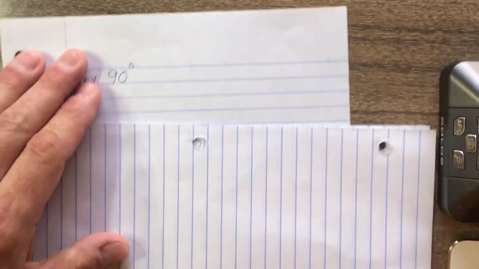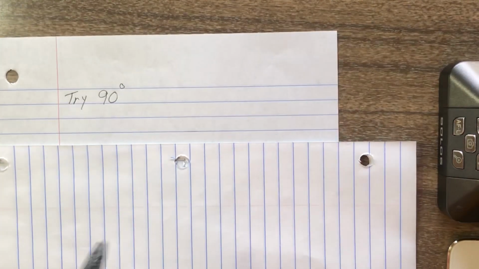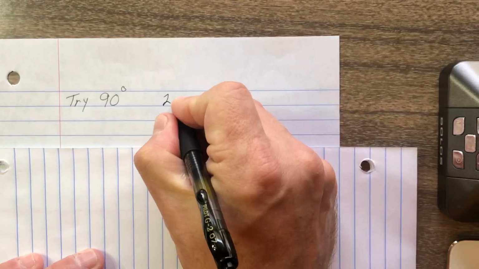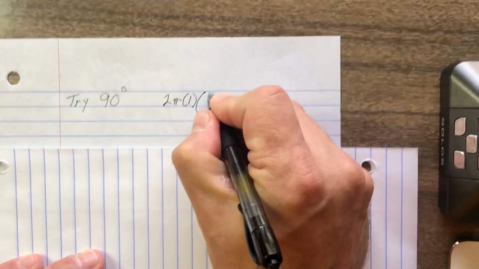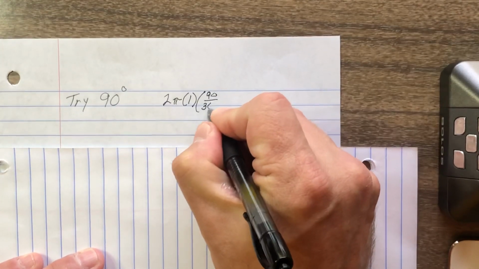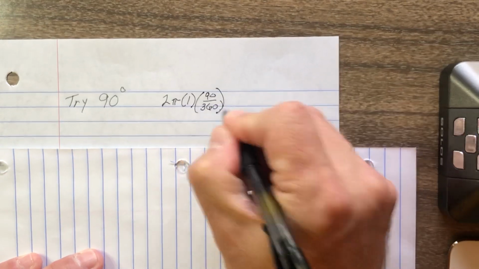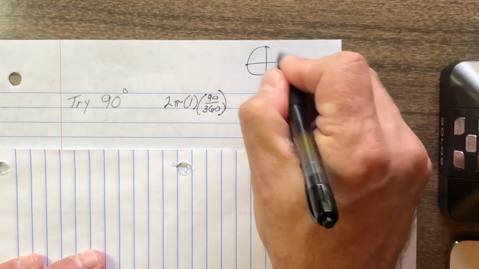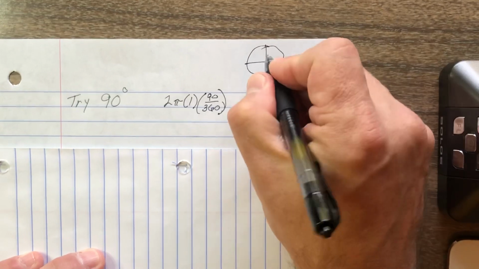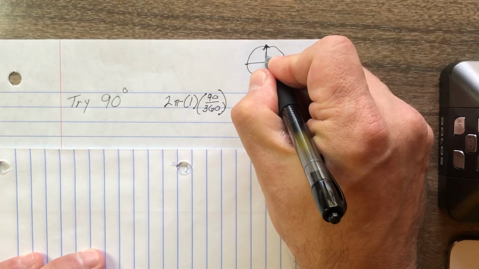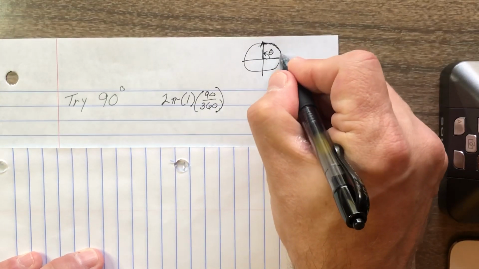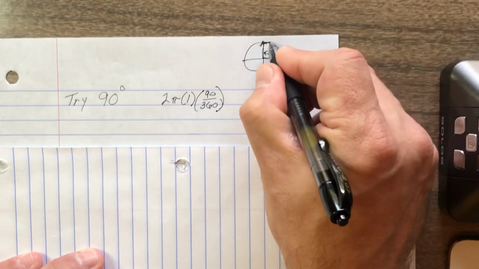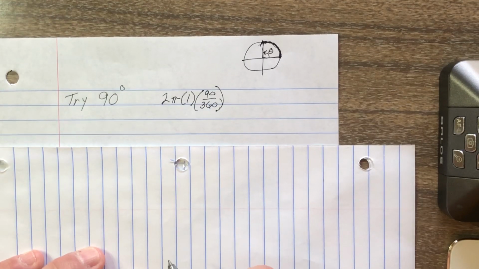Let's try 90 degrees. So for 90 degrees, that's going to be 2 times pi times 1, which is the radius, times 90 divided by 360. And if you think about it, this is what the circle would look like. Here's the initial ray. Here's 90 degrees. So theta in this case is that angle right there. So that's 1/4 of the circle. So that's 90 degrees out of the total 360 degrees of the circle.